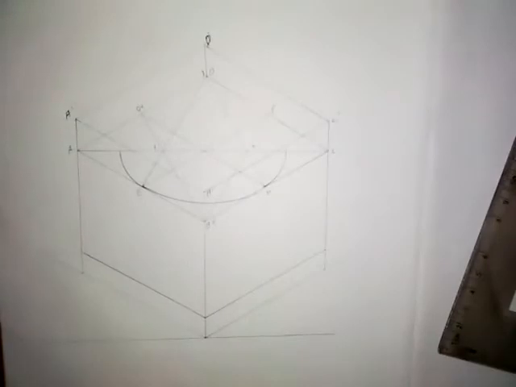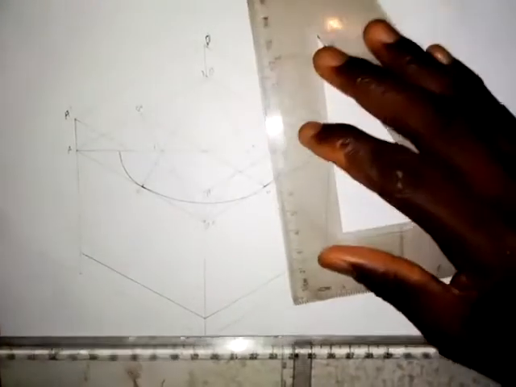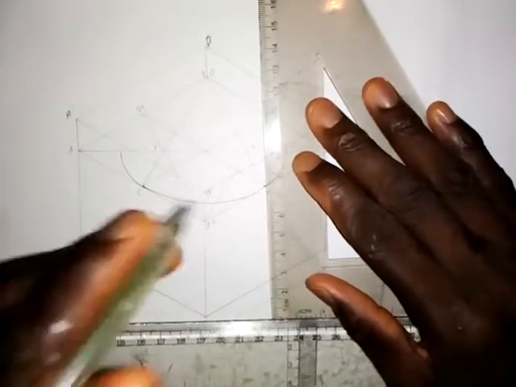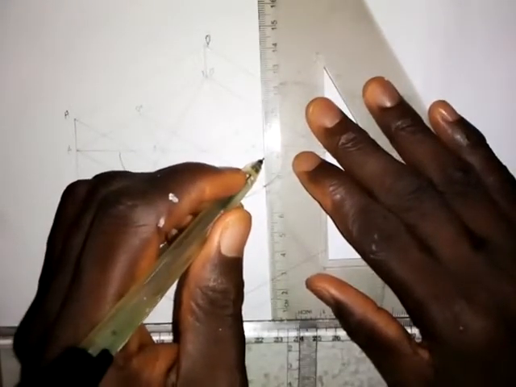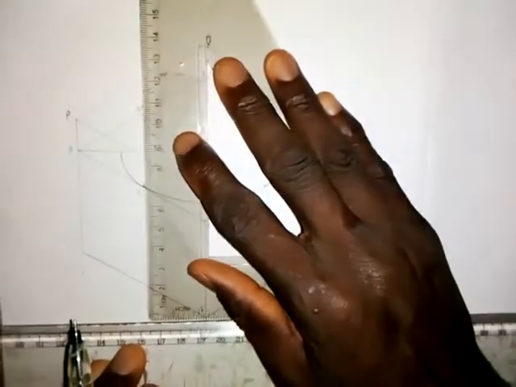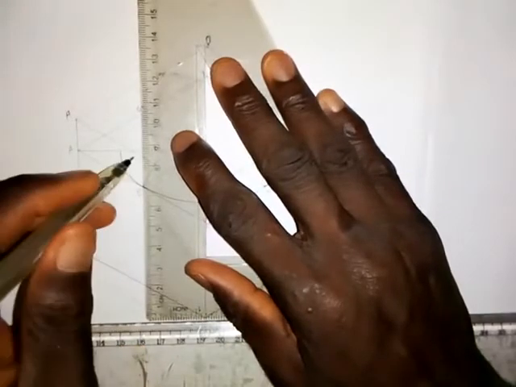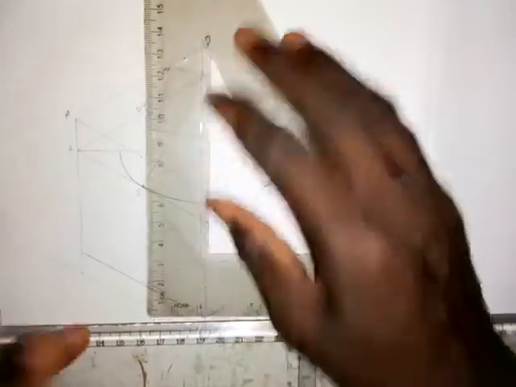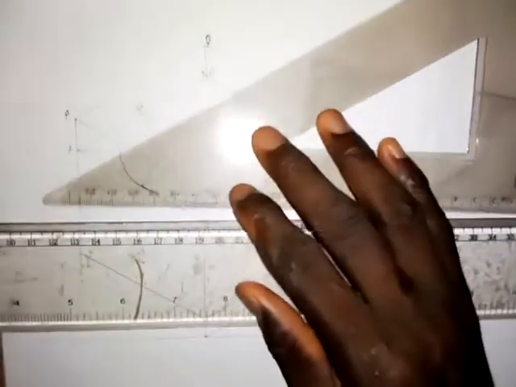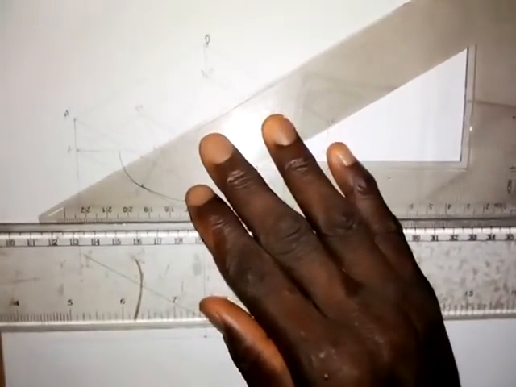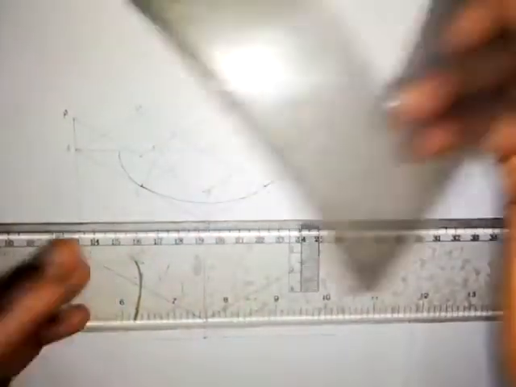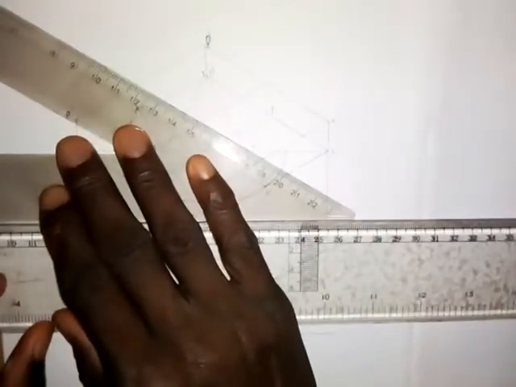Then I need to transfer this point, which is that 35, to this point, and this also I need to transfer to this point here. So it's the midpoint of that 70 mm. So I will transfer it to the other side and transfer this to the other side.